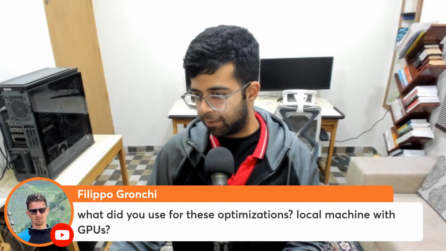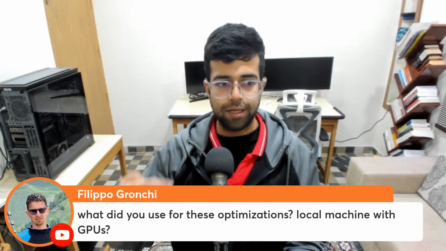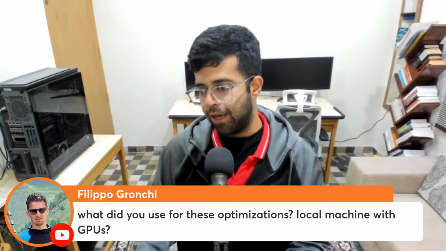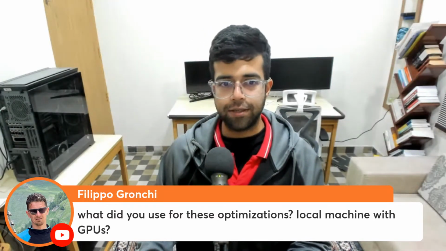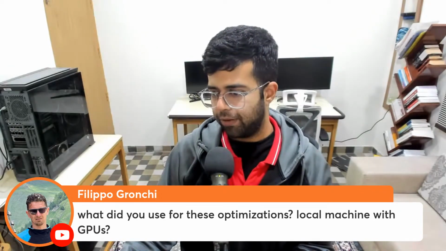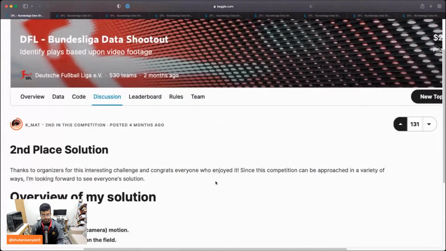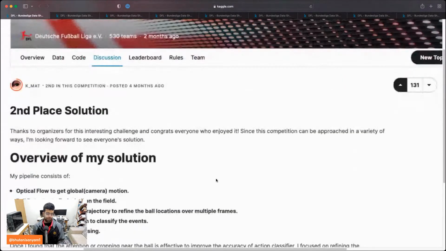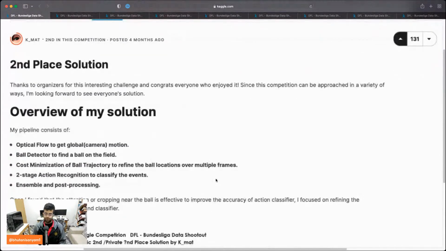What did you use for these optimizations, a local machine with GPUs? I did not compete in this competition. That was the first team solution we were reading. They had used a machine with three A6000s, as they mentioned in the discussion, which I don't think is crazy for top teams. I've seen some top teams use much larger compute than that, which is totally fine. That's what it takes to squeeze out every bit of performance, right? Especially with videos, I'm at least not surprised at all.